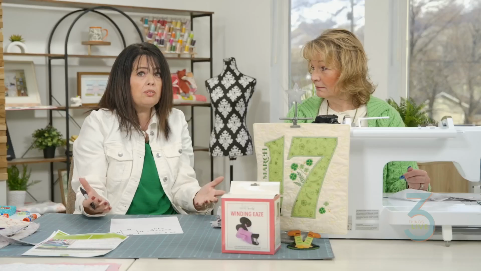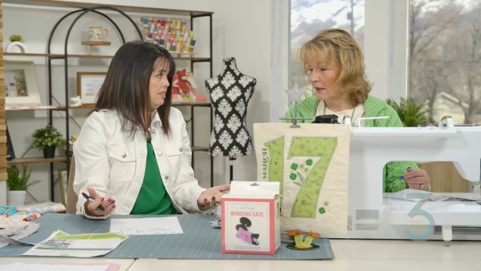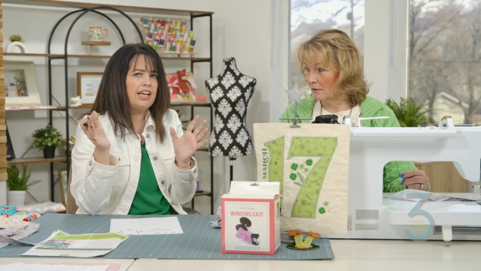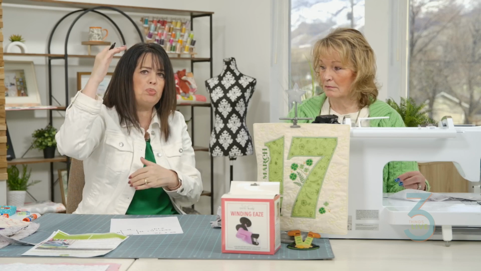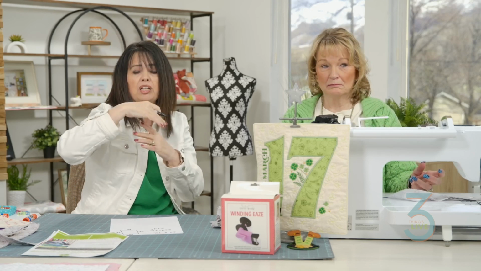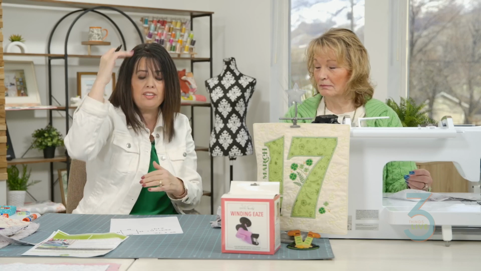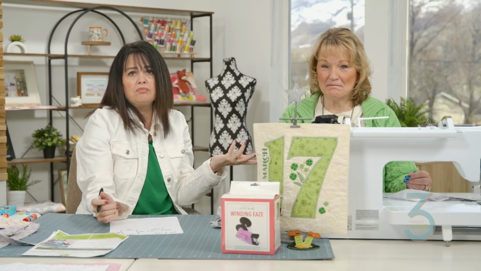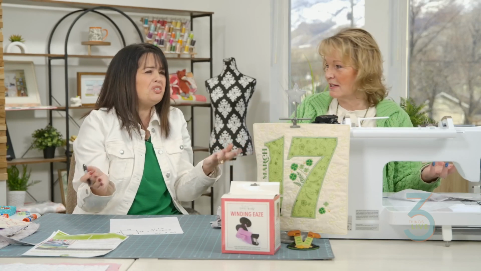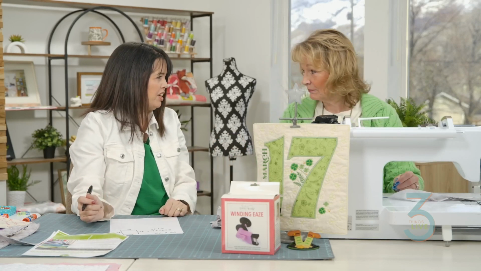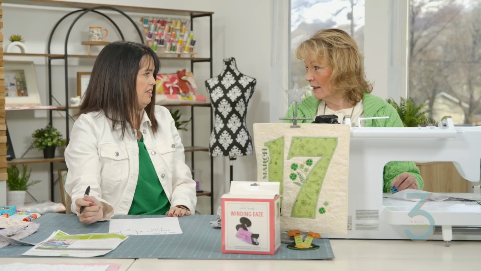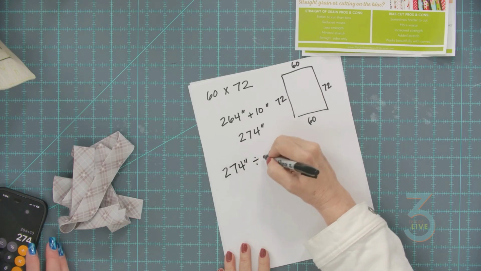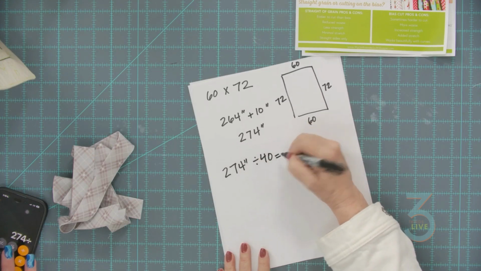But how do I know how many strips that is? How wide is a typical bolt of fabric, the width of it? Usually it's about 42 inches. That's typical. Sometimes a little more, sometimes a little less, like 45. So what number do I use? I use 40 just to be safe. So we're going to take the total number of inches and divide it by 40.